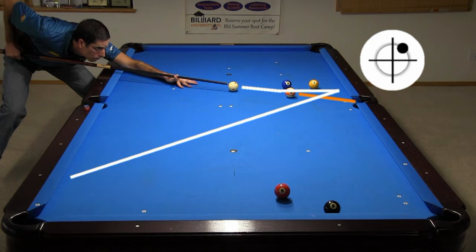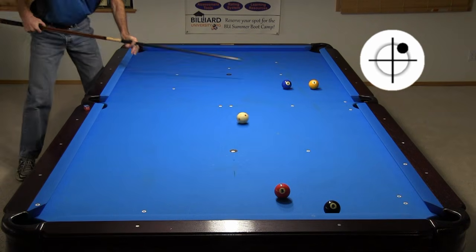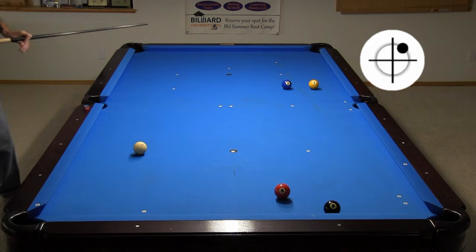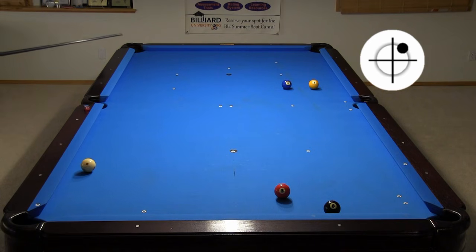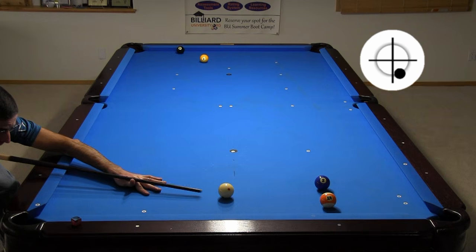Here, I need inside follow to go forward and change the rebound angle to the right. And here, I need draw with right spin so the cue ball will go to the right off the side cushion up table.